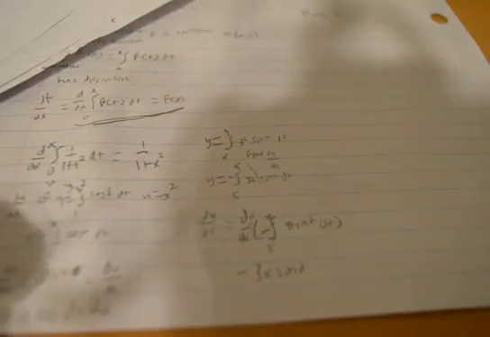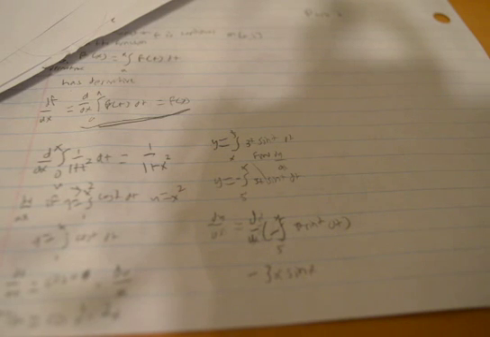I guess that's pretty much it for part 1 of the fundamental theorem of calculus.